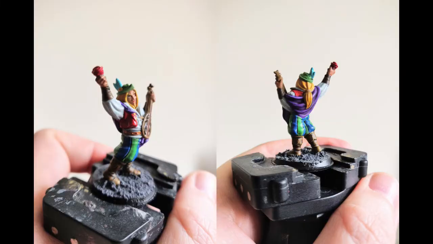So I'm going to start off by looking at human-sized 32mm or 28mm scaled miniatures. And the example that you can see here is from my resin printer, and obviously I've painted it up once it's come off. But really, the detail and the quality here is excellent.